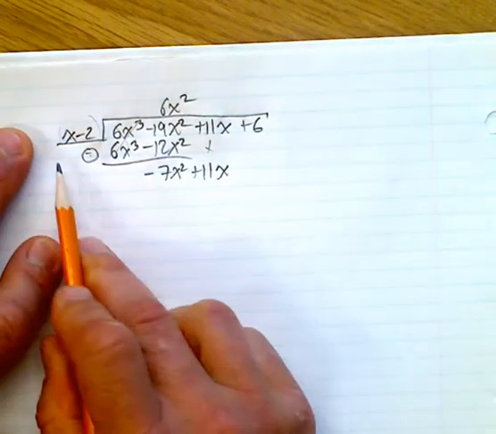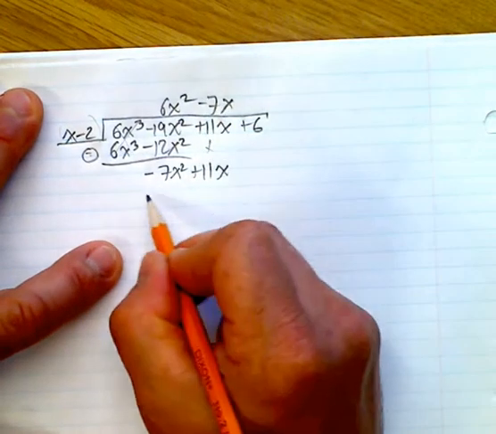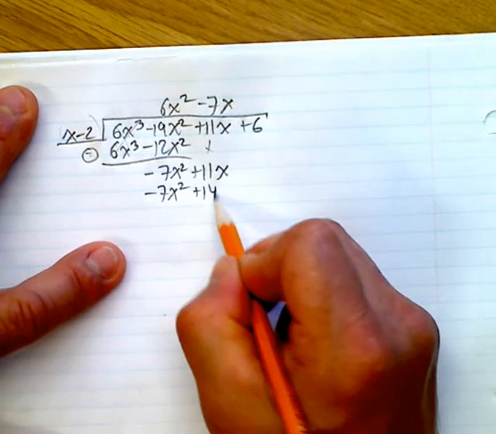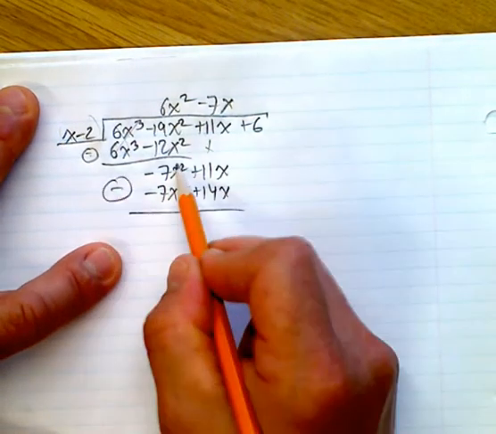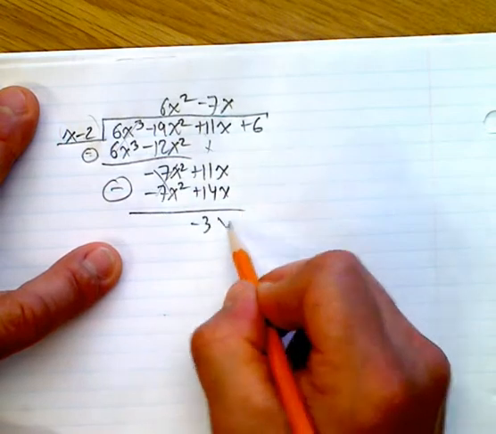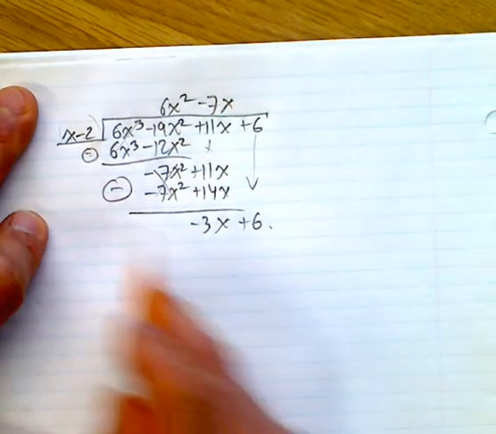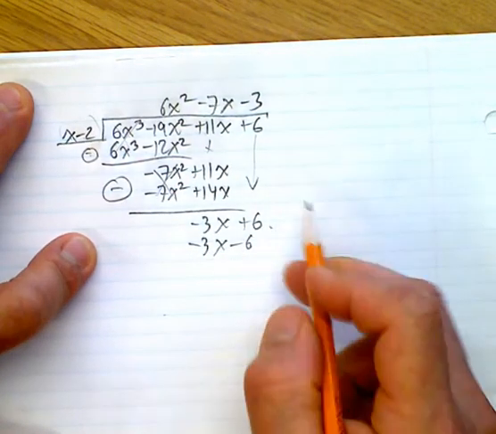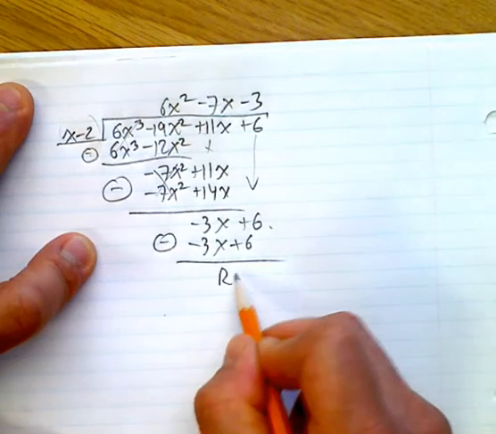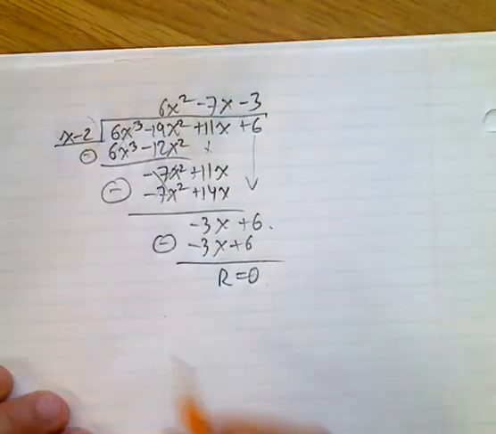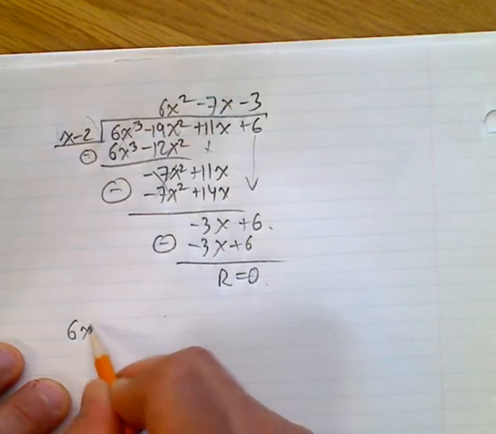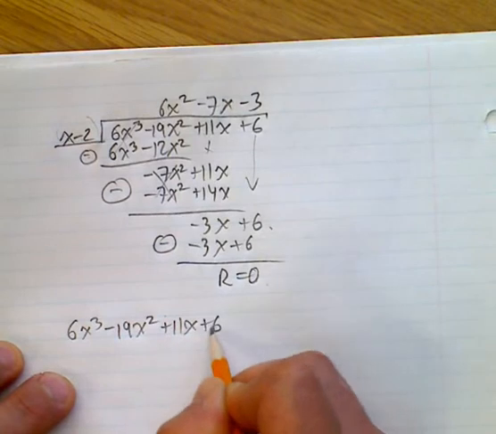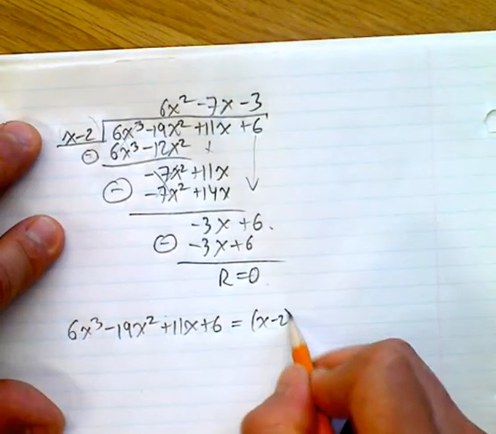Now x times negative 7x gives me negative 7x squared. You multiply by the other one as well, that's plus 14x. Now I'm subtracting, disappears, 11 minus 14, negative 3x, boom, plus 6. X times negative 3 gives me negative 3x minus 6, or sorry, plus 6, that's good. So I end up with a remainder of 0, which means that 6x cubed minus 19x squared plus 11x plus 6 is equal to this binomial here times this quotient here.